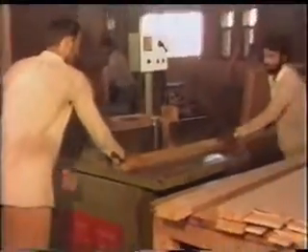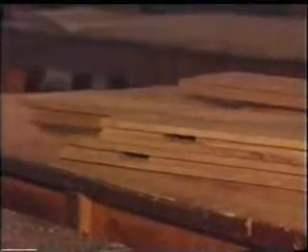Grooving of stiles and rails is done to accommodate the inserts. This is done by a spindle machine. Inserts are cut to sizes.